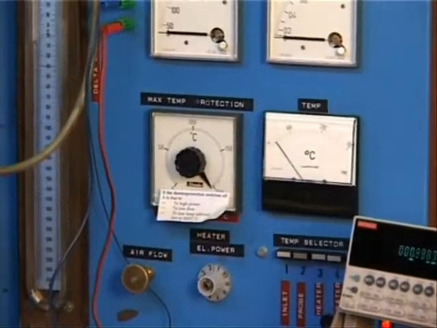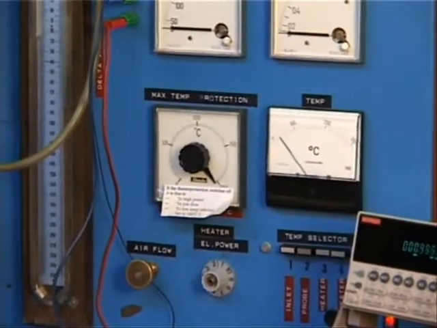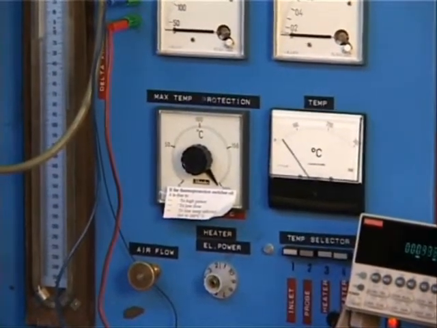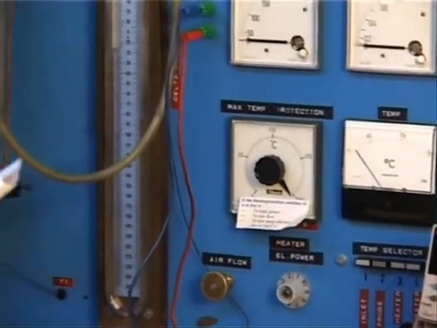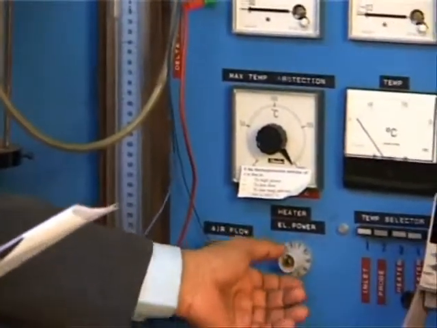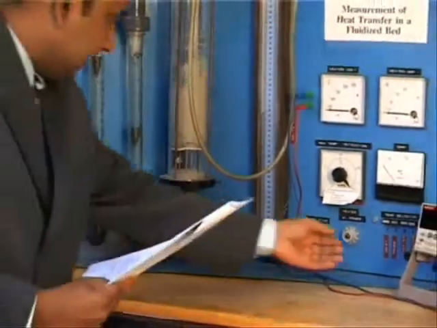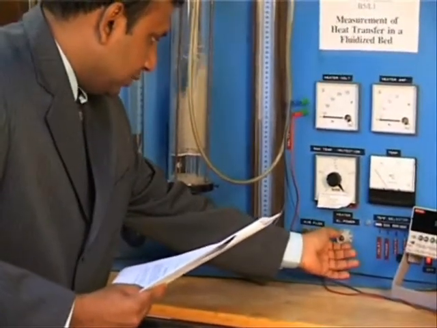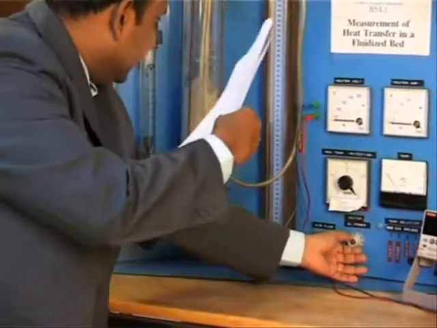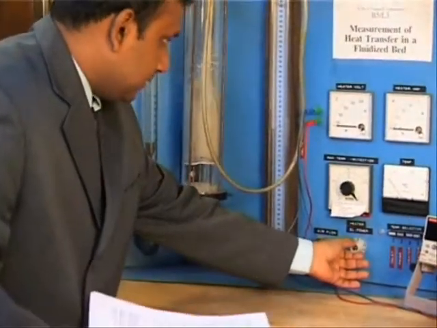So I need to increase the surface temperature to the level given in the handout, that is 190. The flow is settled now, so then I increase power to the electrical heater which is inside the pipe.